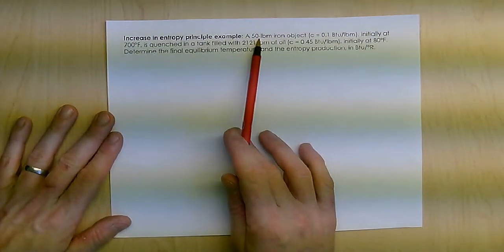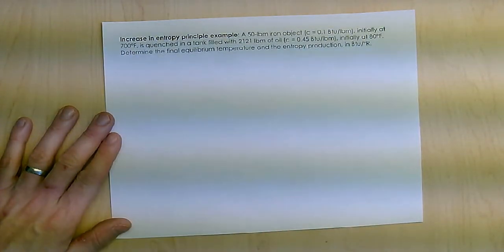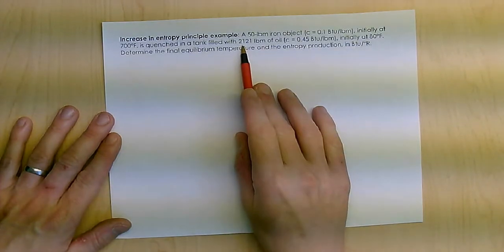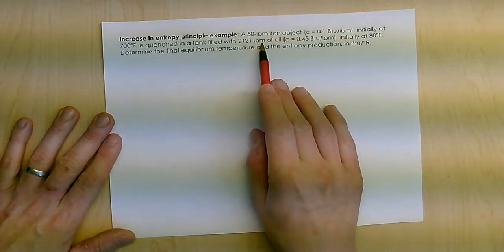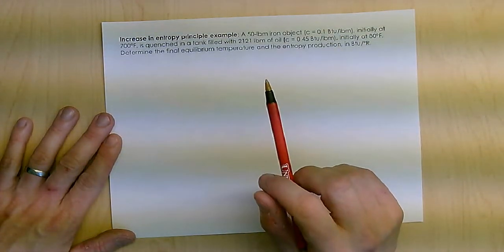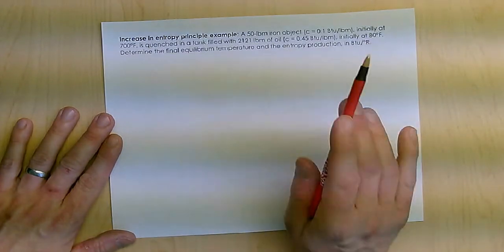Okay, I've got a 50-pound iron object. It's got a specific heat given here, and it's at 700 degrees Fahrenheit. Throw it into a tank with 2,121 pounds of oil with a specific heat given there. It's initially at 80 degrees Fahrenheit. I want to first find the equilibrium temperature and then the entropy production.